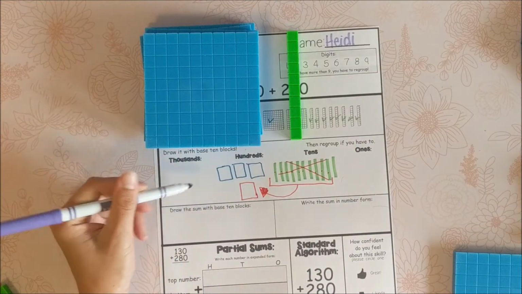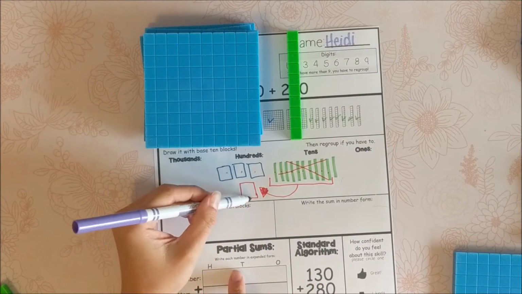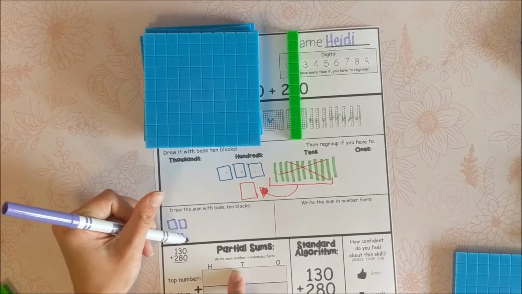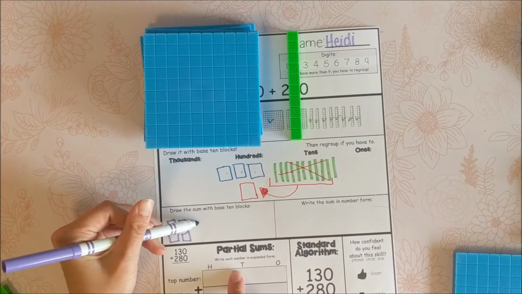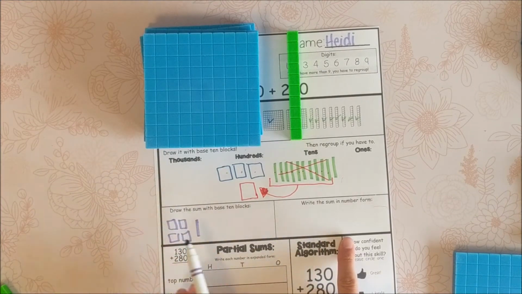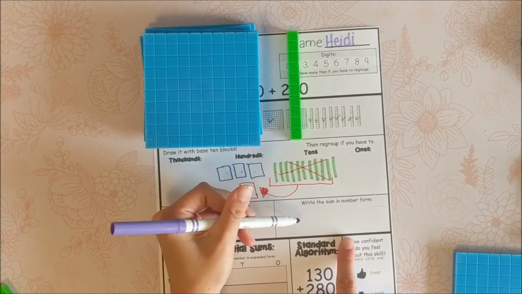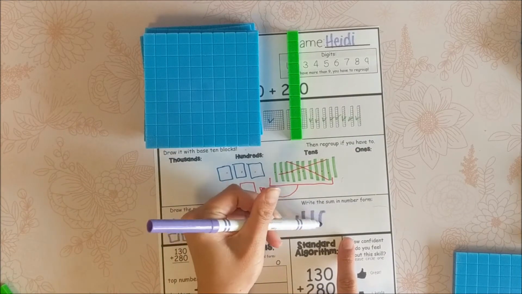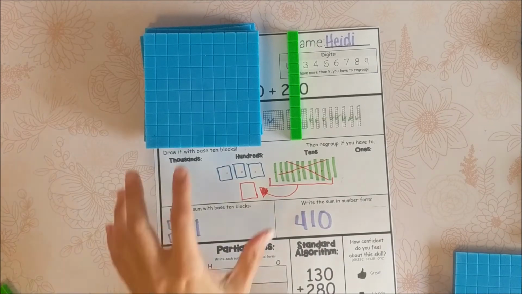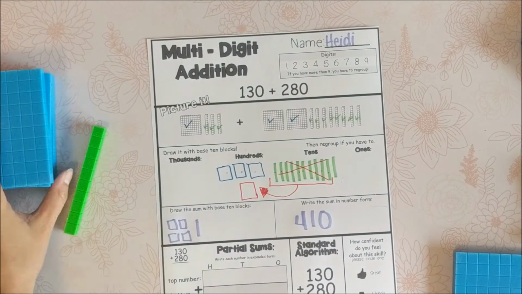And we can draw our sum. So we have 1, 2, 3, 400. And 110. There it is. That's the answer. Now I want you to write it in number form. 410. Just like that. And that's how you add using base 10 blocks.